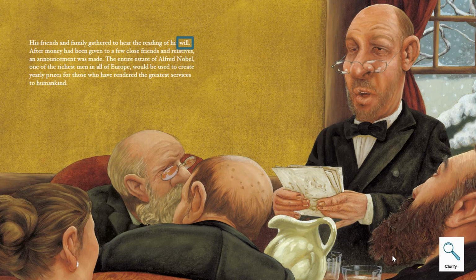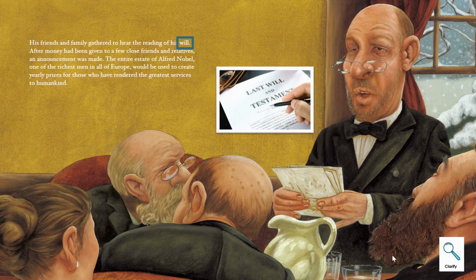I'm not sure what a will is. I know it's someone's name, and I've heard like you have a strong will, but there's lots of meanings for will. So let's see if we can figure out what the meaning of this word is in context. His friends and family gathered to hear the reading of his will after money had been given. So it must be some kind of paper or document that says where his money is going to go. And that's exactly right. A will is a legal document that adults make to say what they want, what their wishes are, and what their wants are after they die.